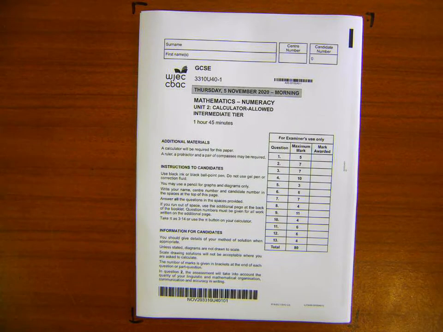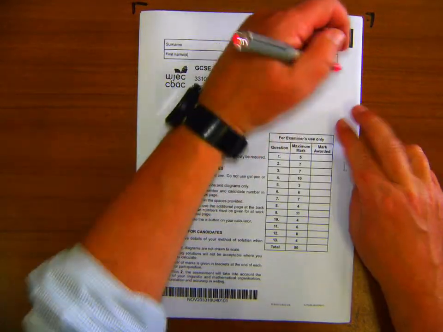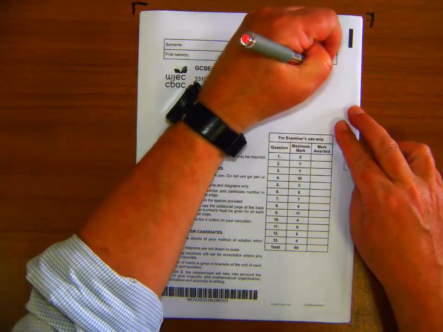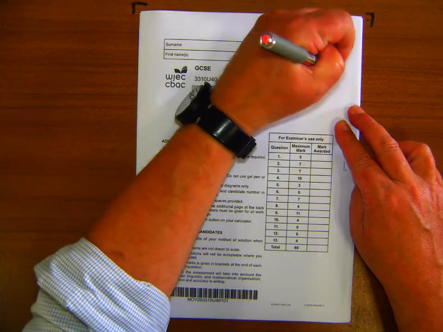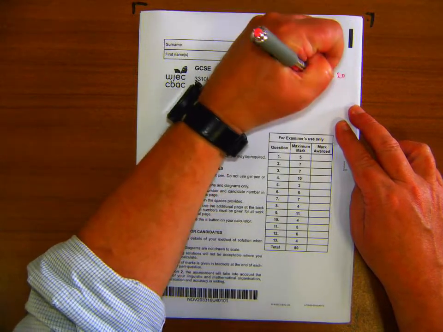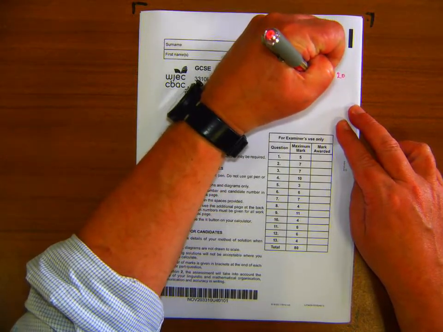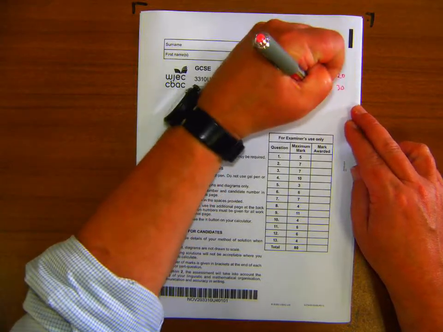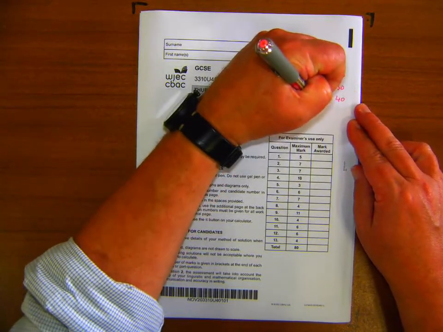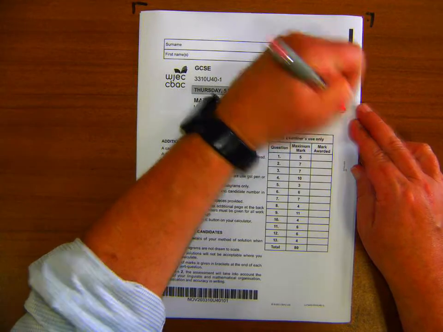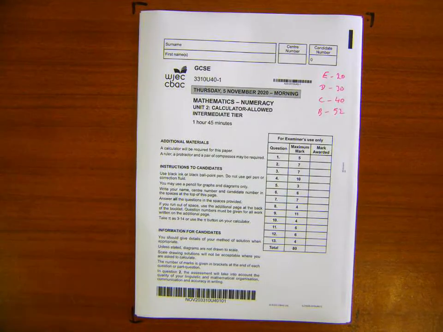So we're looking at the Numeracy Paper 2, Calculator Allowed from November 2020. And if we just do what we normally do with the grade boundaries, so we know what we're aiming for. Grade E 20, grade D 30, grade C 40, grade B 52. That's what you're looking for roughly out of 80 in order to hit those grades.